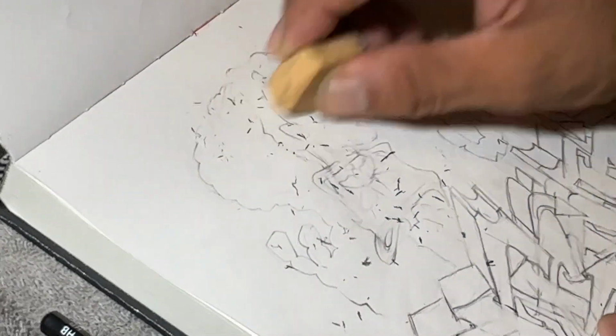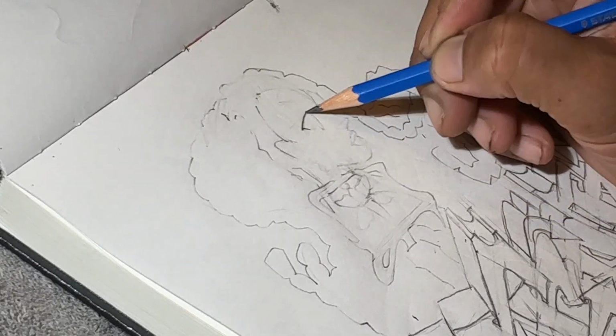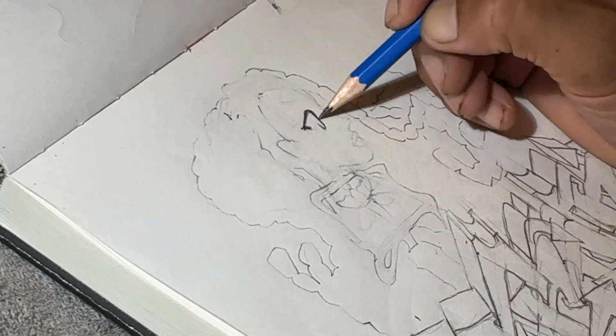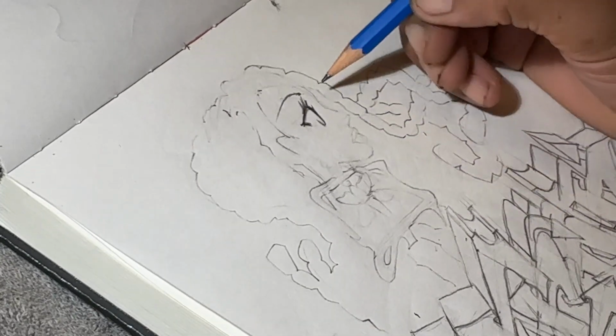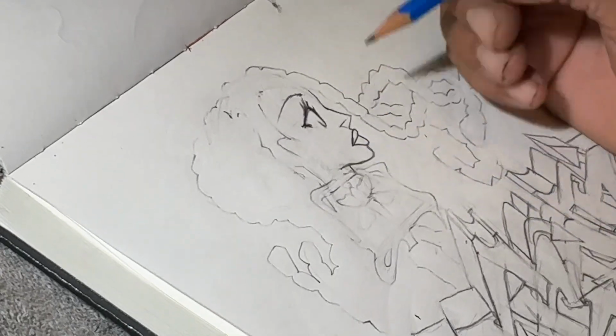Stage 6, outlining and shading the graffiti character. Once I am satisfied with the character drawing, I erase some of the construction lines to clean up the sketch. Now I can focus on the final outlines. I begin working on the eyes and continue developing the rest of the character. As I outline the drawing, I use a thick to thin line technique.